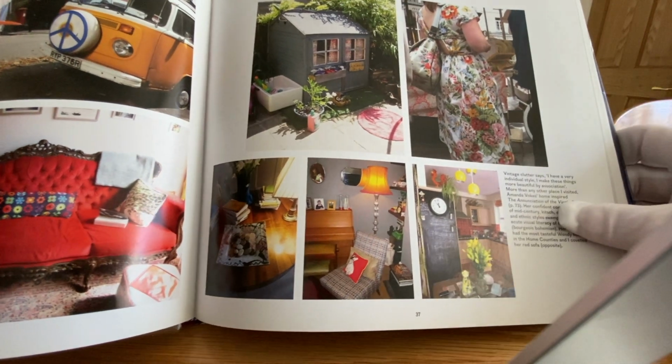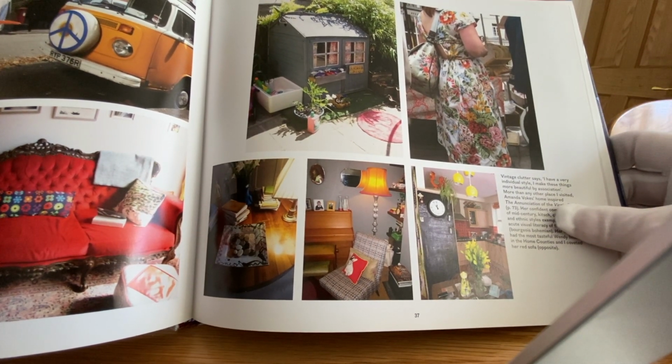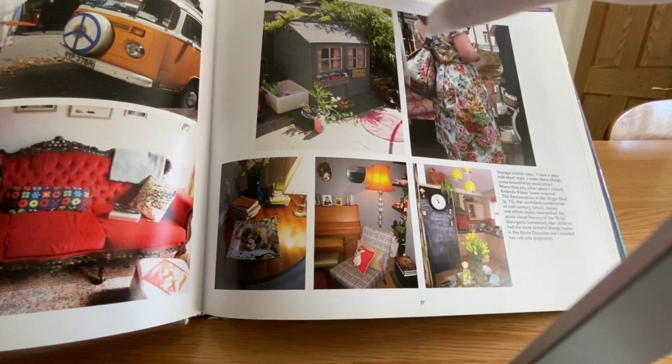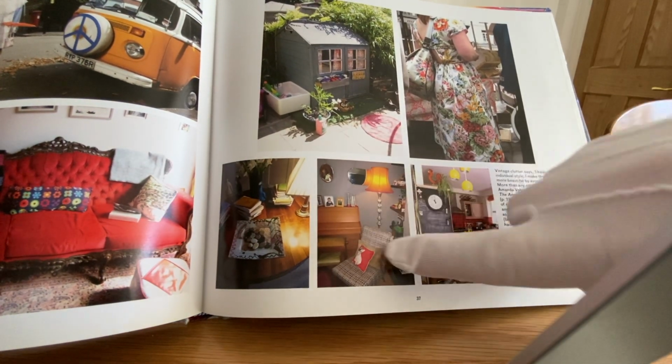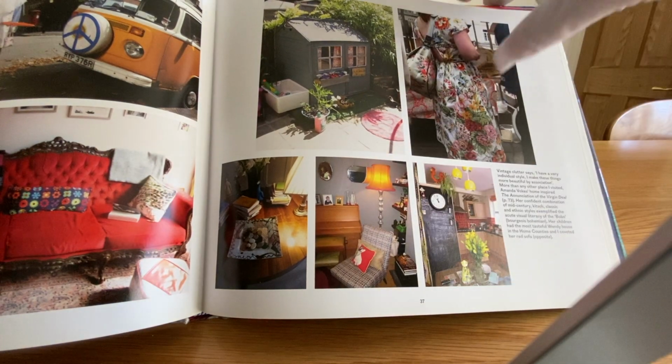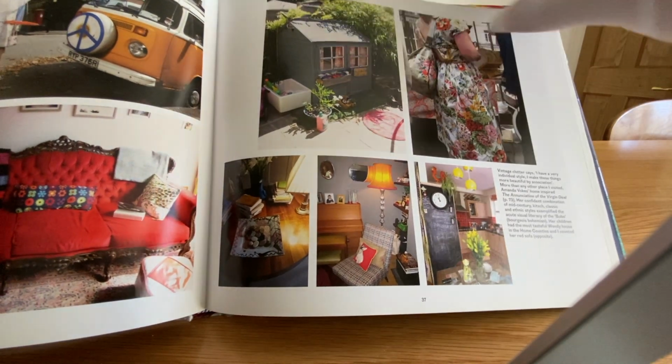Here's some vintage clutter here. Yes, you can see like the eclectic mix here of colours. Very British, vintage style, retro style.